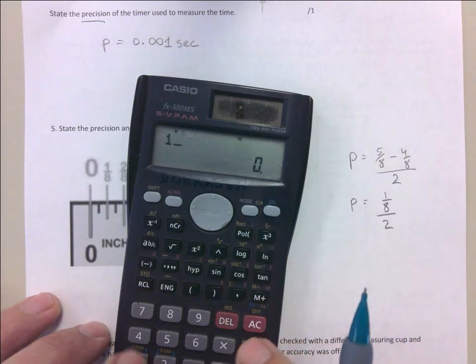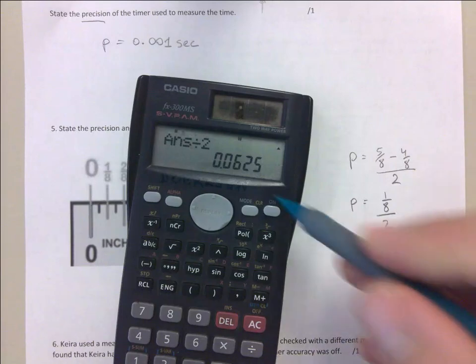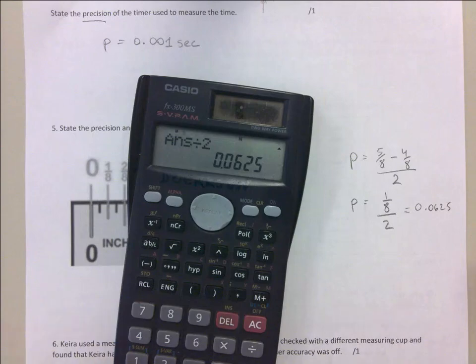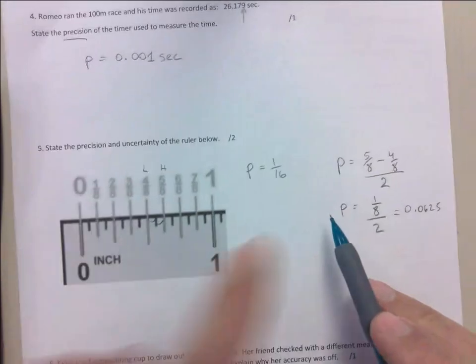Now you just go 1 divided by 8 to figure this out as a decimal, divide that by 2. That is 0.0625. If you turn that into a fraction, you're also going to get 1/16.